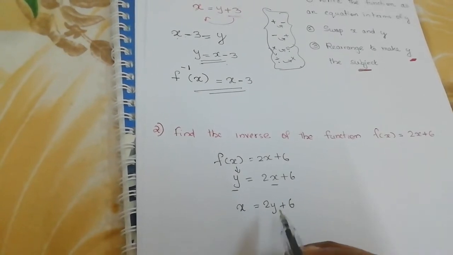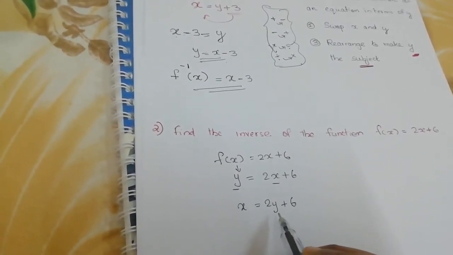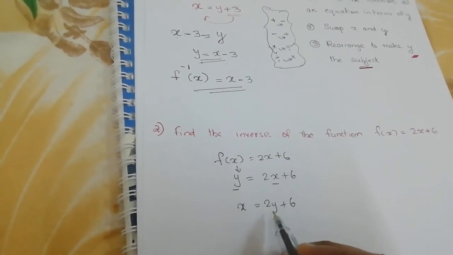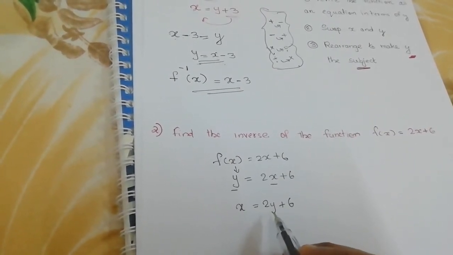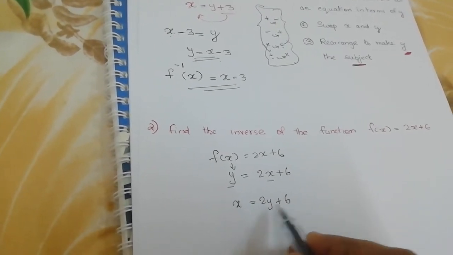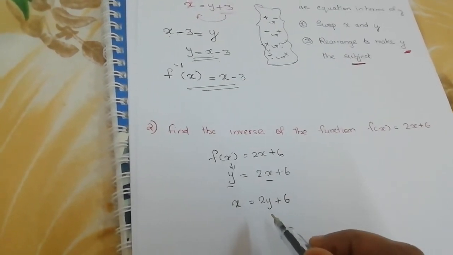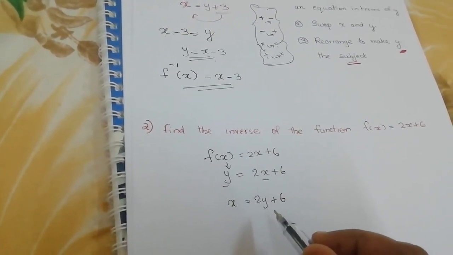You have to rearrange to make y as a subject, which means you have to get y alone. So what are the things I have to move to the other side? I have 2 here and 6 here. So I want to move this 2 and 6. So which one will you move first? We have to move the number which is alone.